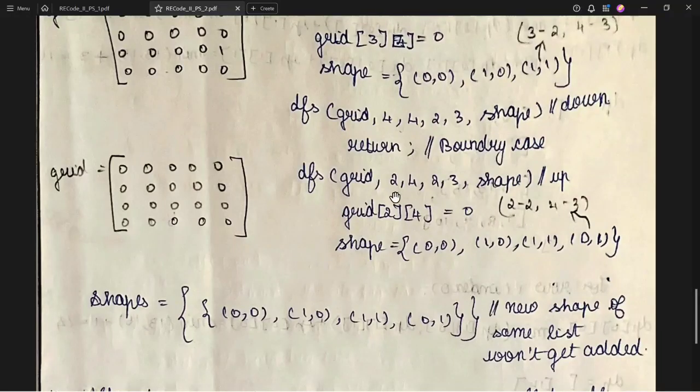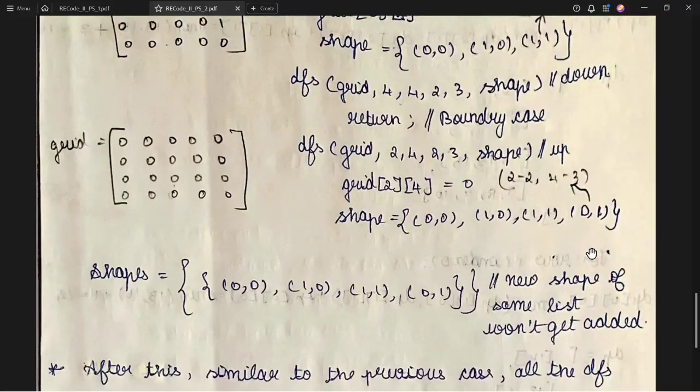The relative position of the current cell here is I minus x base, that is 2 minus 2 is 0, and the j value is 4 and the y base value is 3, so 4 minus 3 will be 1. So 0 comma 1 is added into the shape array list.